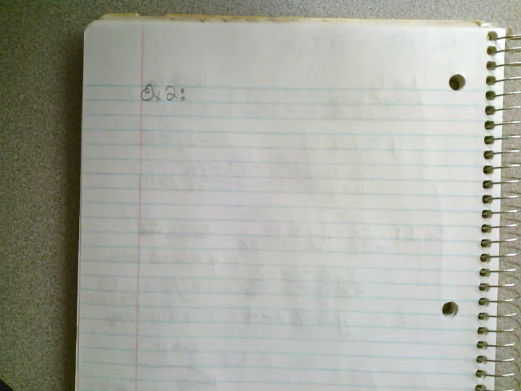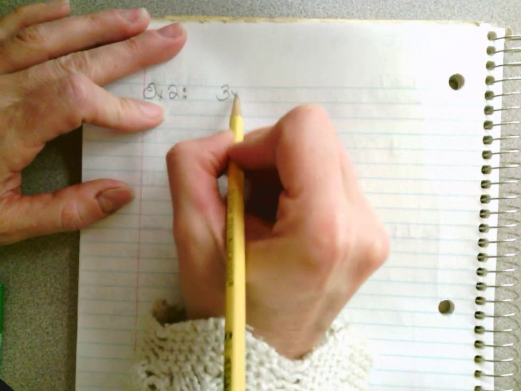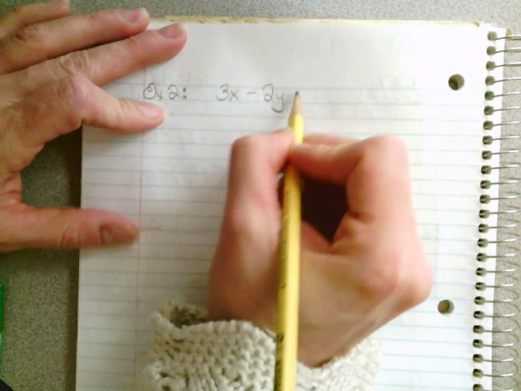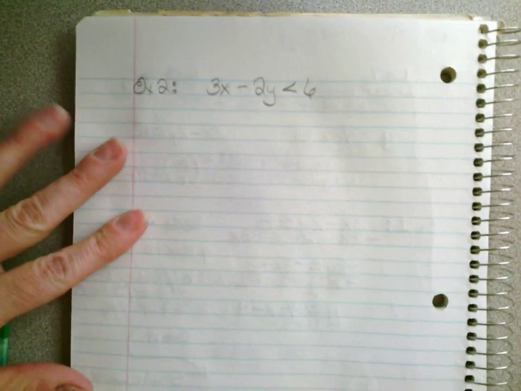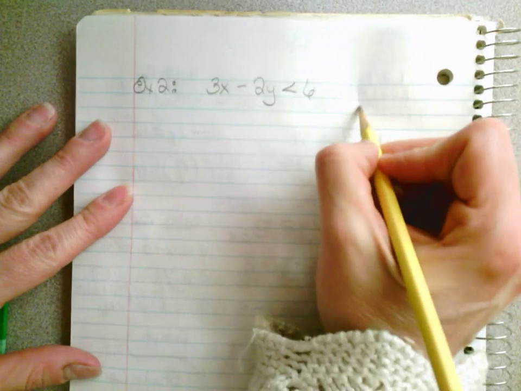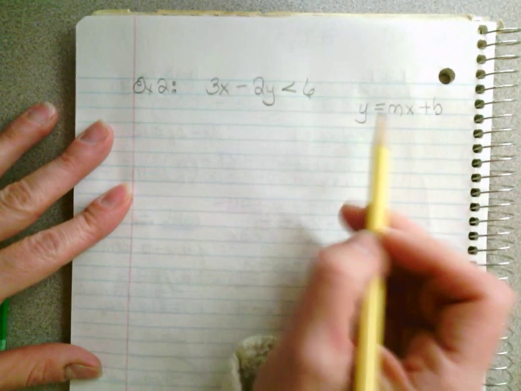Example 2. Graph. And it's just another pretty little system. All right, here we go. 3x minus 2y is less than 6. We're going to solve it and graph it. Okay? Step 1, based on what I was trying to describe, get it into y equals mx plus b looking form.